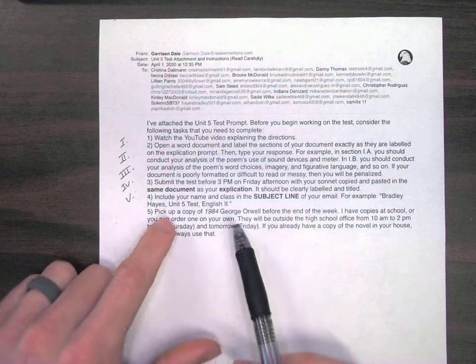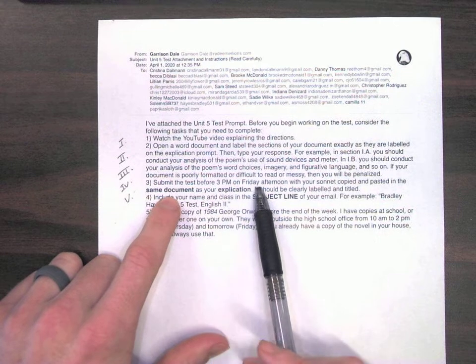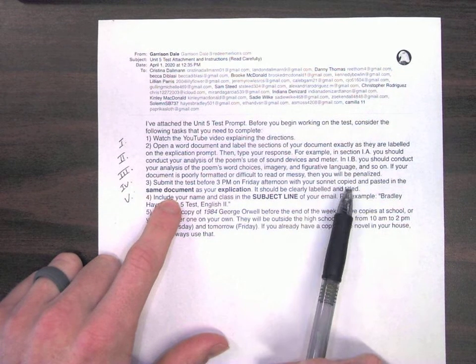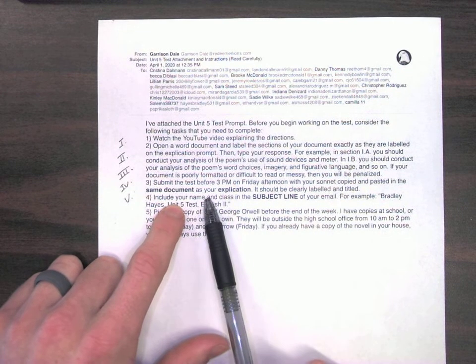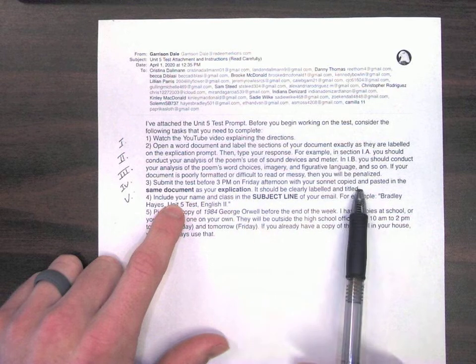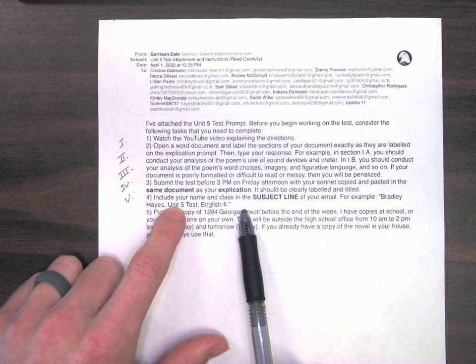Now, your test is due before 3 p.m. on Friday afternoon with your sonnet copied and pasted in the same document as your explication. It should be clearly labeled and clearly titled.